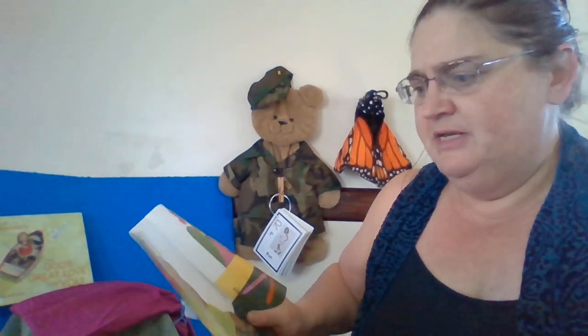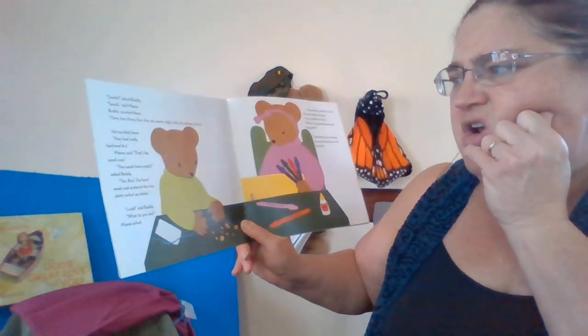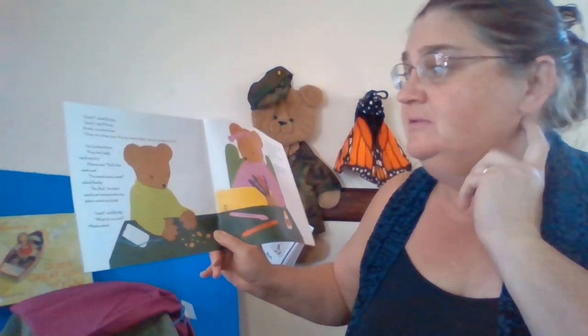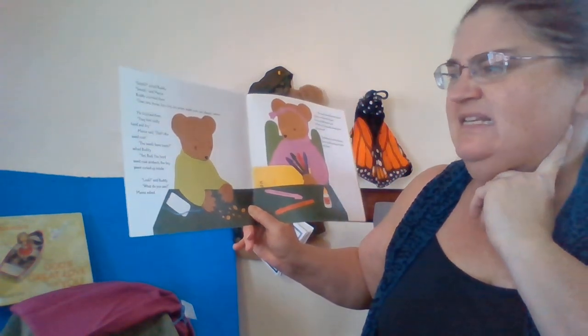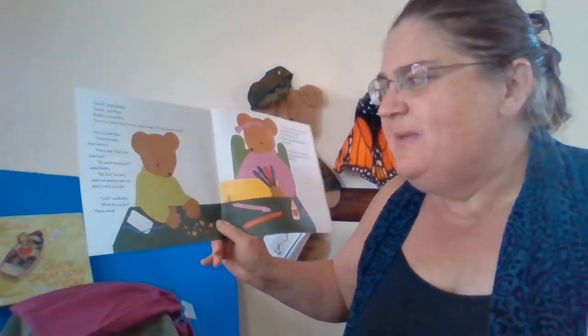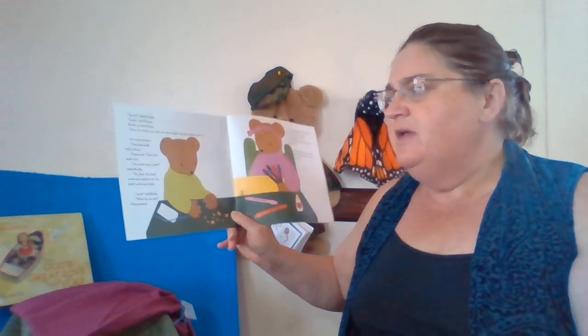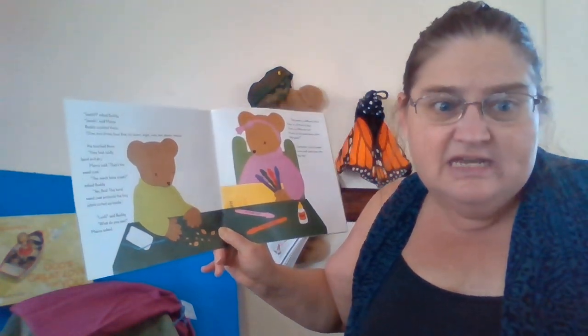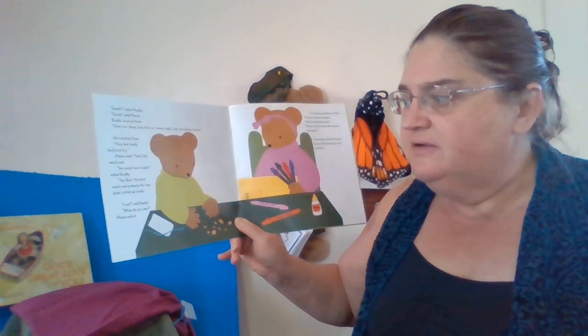He touched them. They feel really hard and dry. Mama said, that's the seed coat. What? Seeds have coats? Asked Buddy. Yes, Buddy. Their hard seed coat protects the tiny baby plant that's curled up inside.